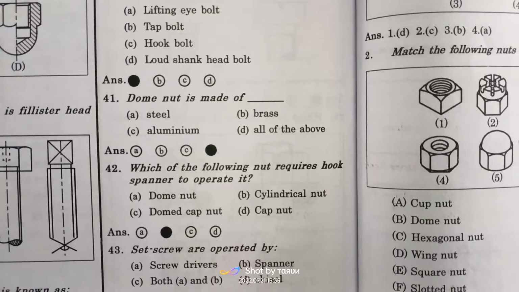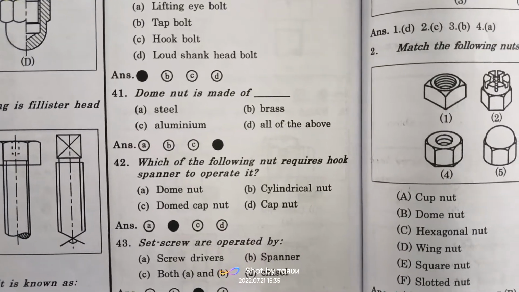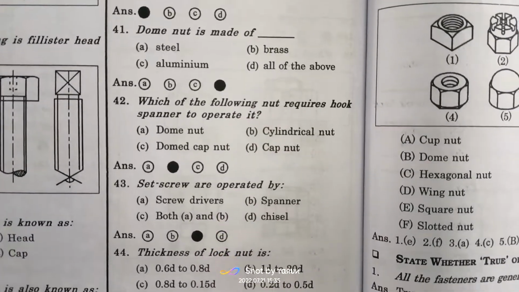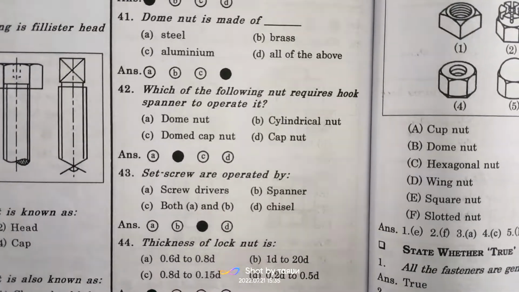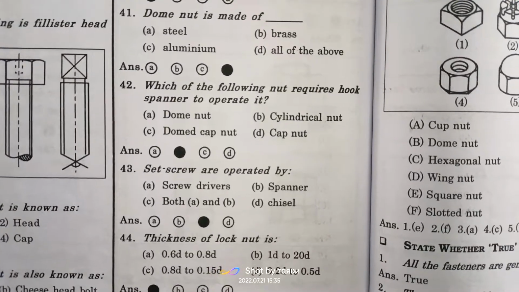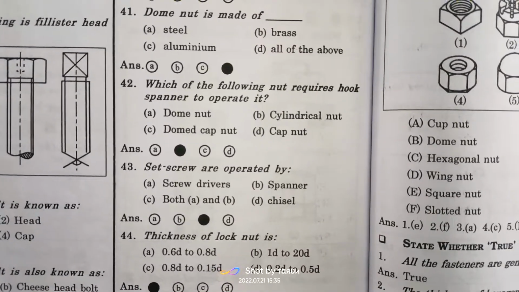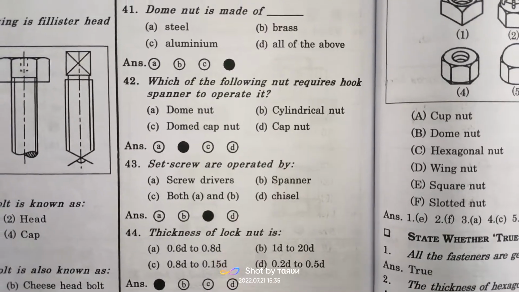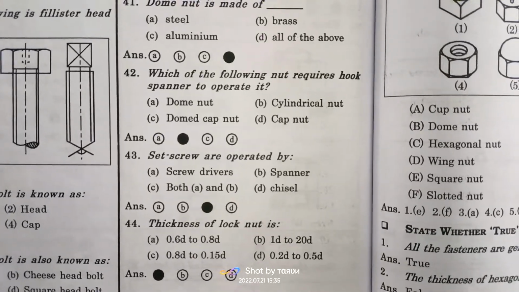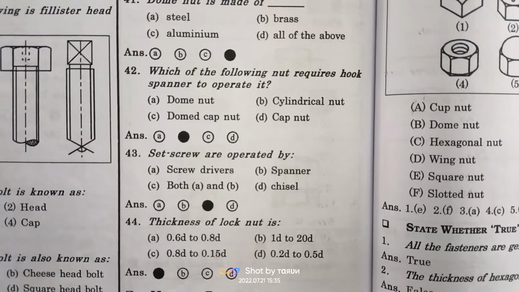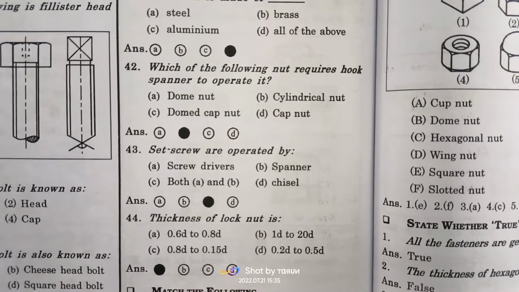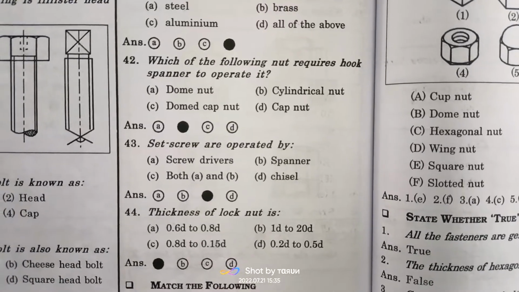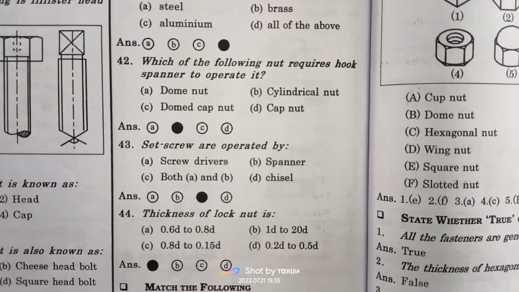Question number 41. Dome type nut is made of steel, brass, aluminium, all of these. Question number 42. Which of the following nut requires hook spanner to operate it? Cylindrical nut requires hook spanner to operate it. Question number 43. Set screws are operated by screwdrivers, spanners. Both A and B are correct. Option C. Thickness of lock nut is 0.6 D to 0.8 D.